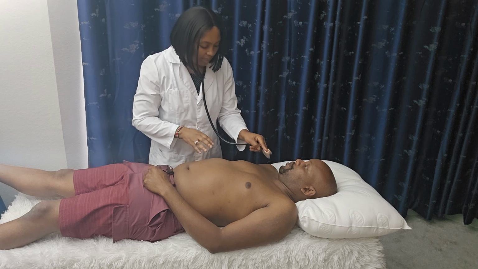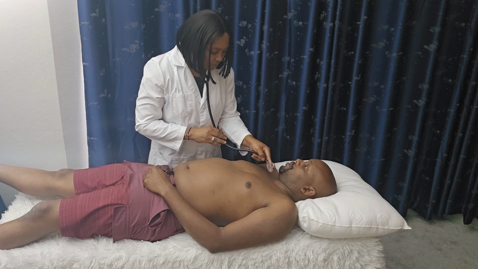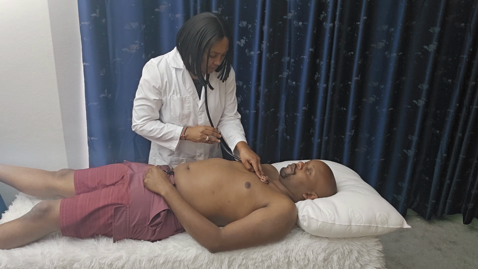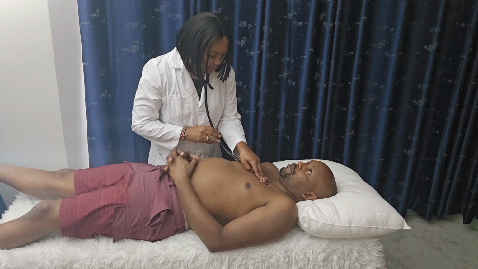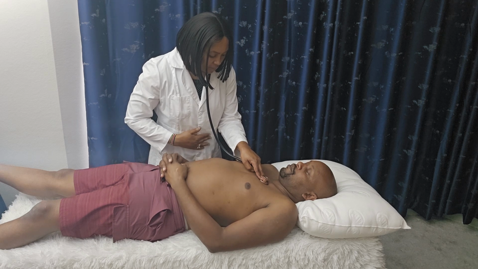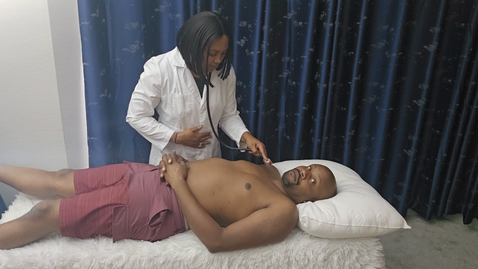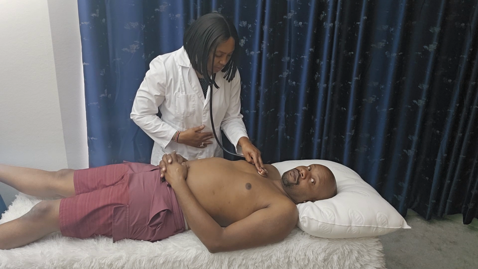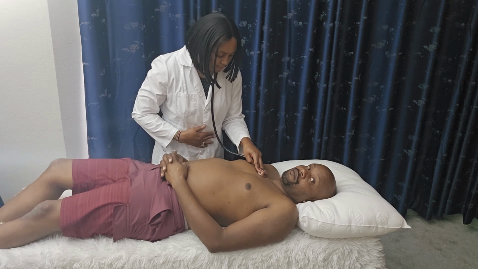So I'm going to start from the right second intercostal space. I'm going to the second left intercostal space right here.